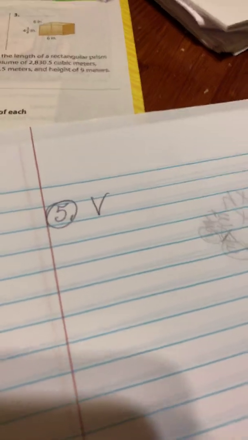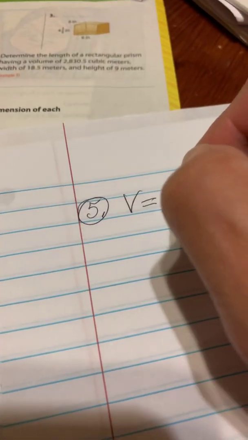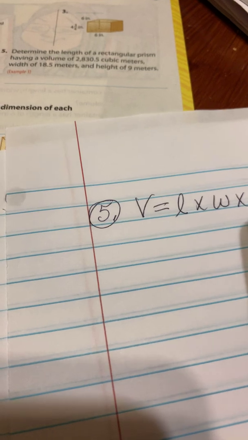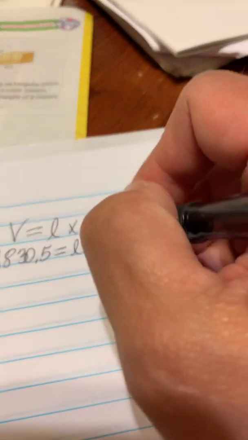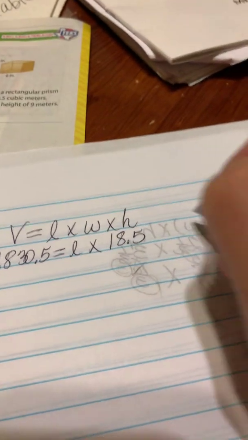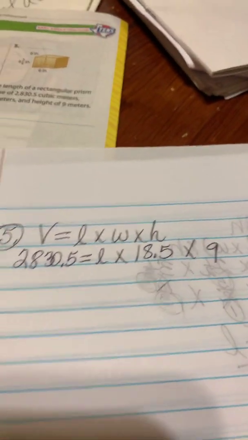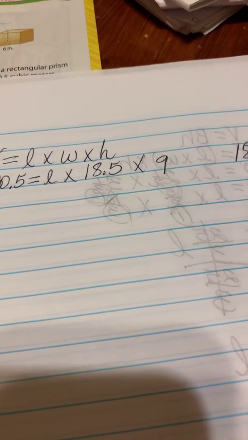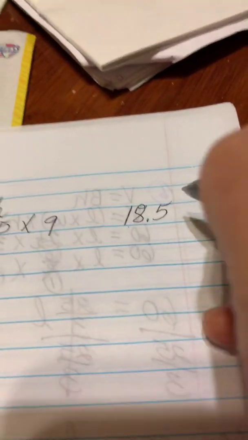So I'm writing my formula down. And I'm just going to write length times width times height. Okay. And so they told us that the volume was 2,830 and 5/10. We're looking for the length. They told us the width was 18 and 5/10. And the height is 9. So what we're going to do is combine as we can. So we have 18 and 5/10, whoops, times 9.